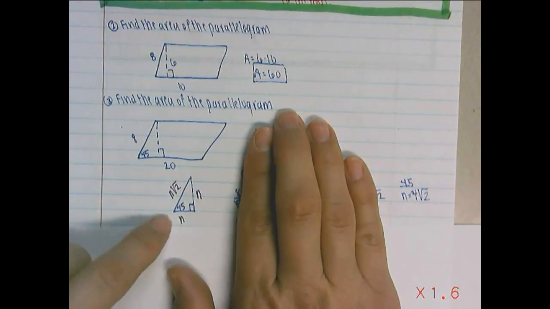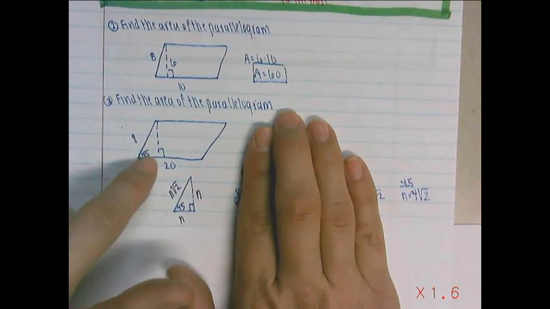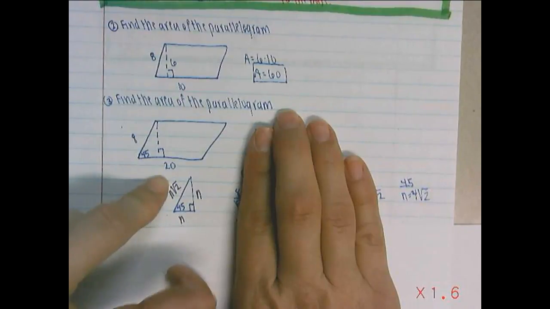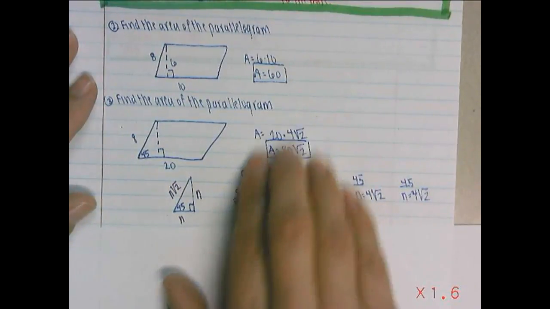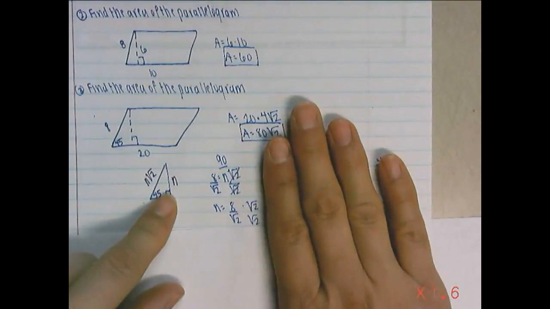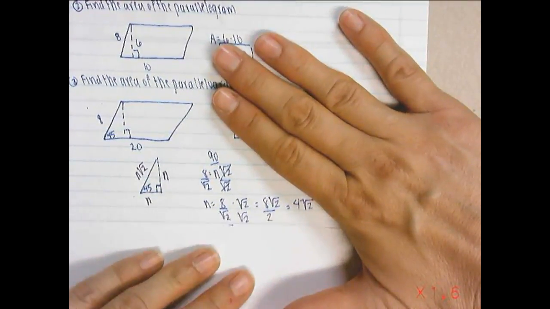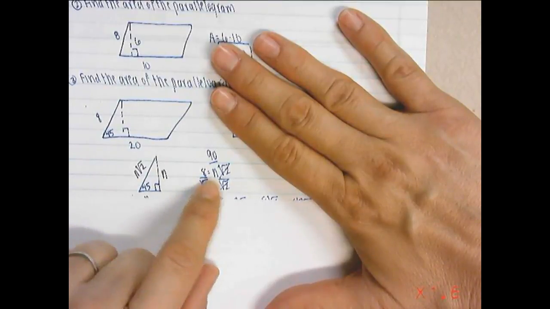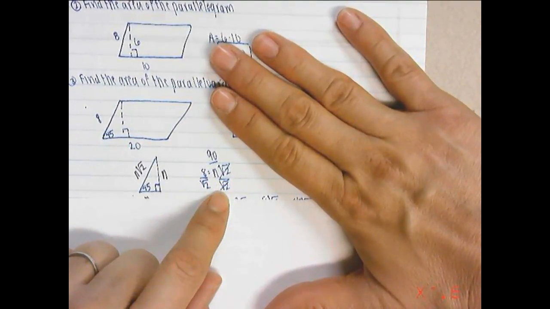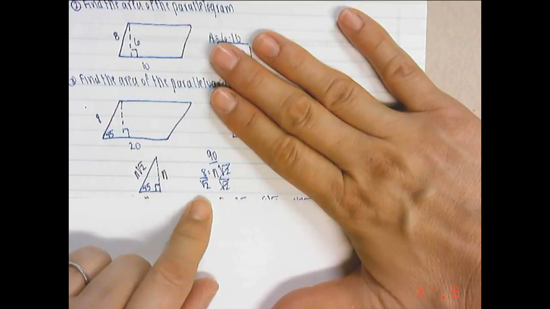So we're going to solve for n, and by solving for n, we should be able to figure out the height. We know the base already, that's given to us. So we're going to do across from our 90 here, 8 equals n rad 2. I'm going to divide by rad 2 and divide by rad 2.